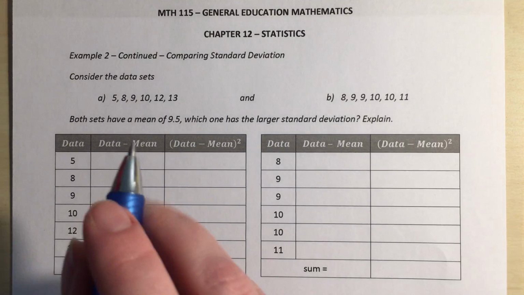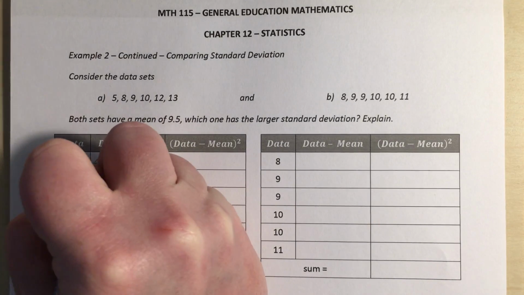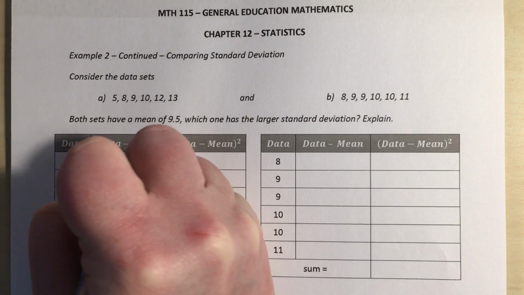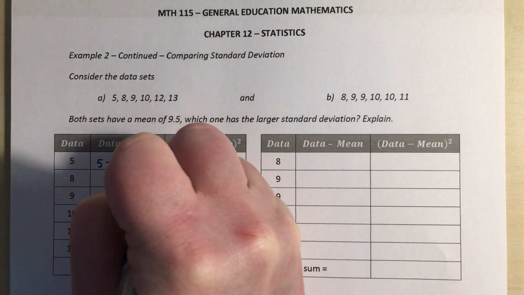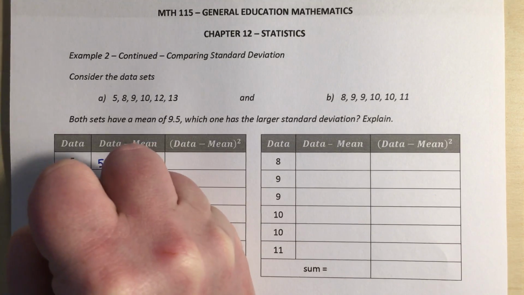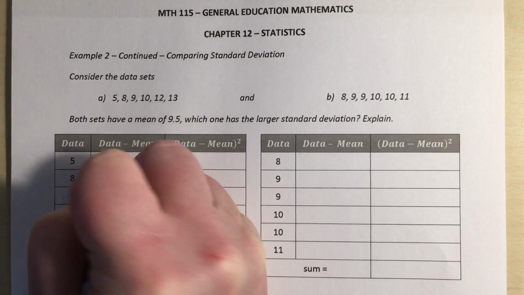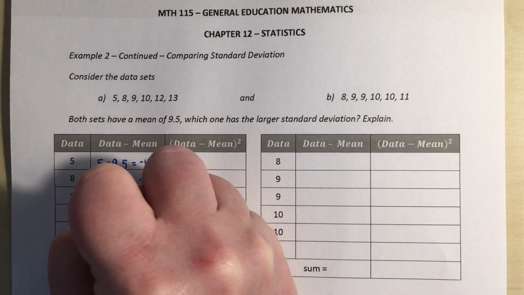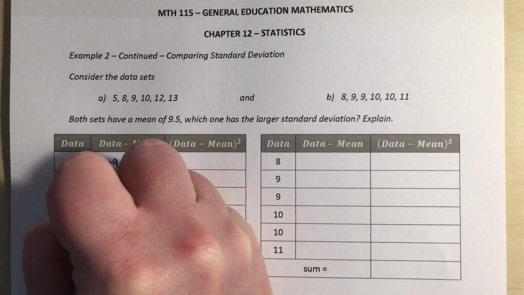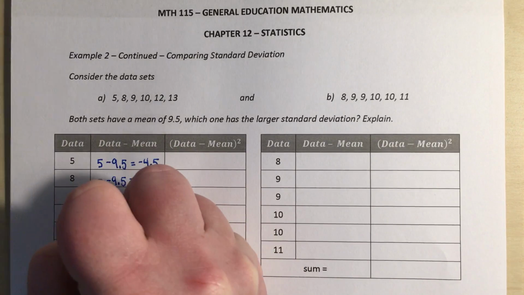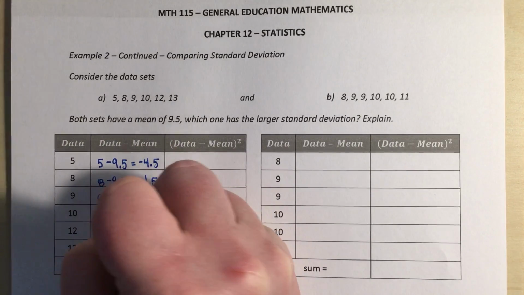So we're going to take our data minus our mean. So 5 minus 9.5 gives us negative 4.5. 8 minus 9.5 gives us negative 1.5. 9 minus 9.5 gives us negative 0.5.